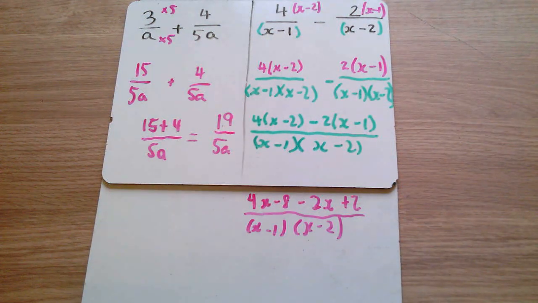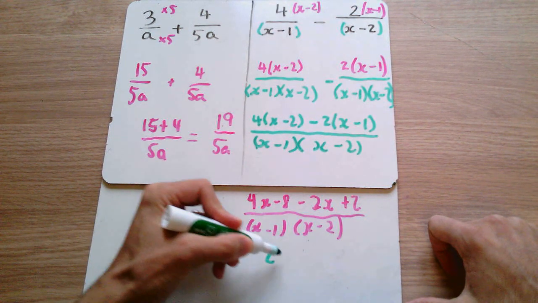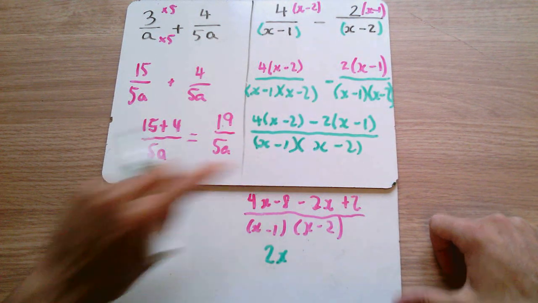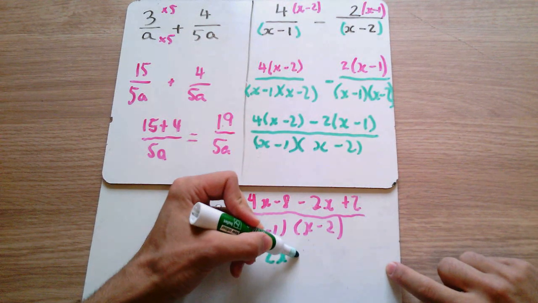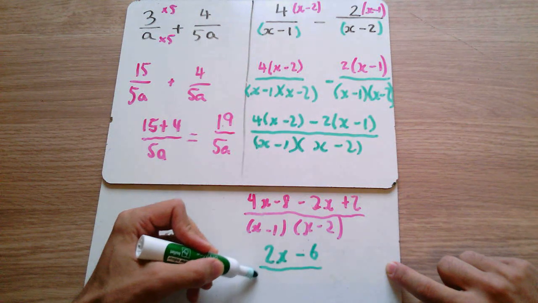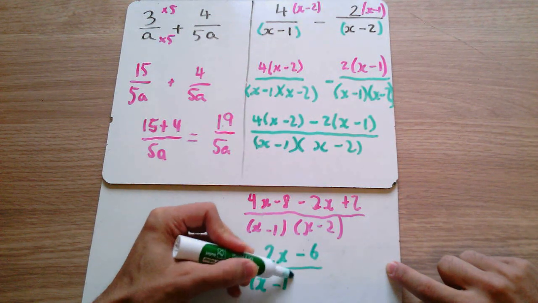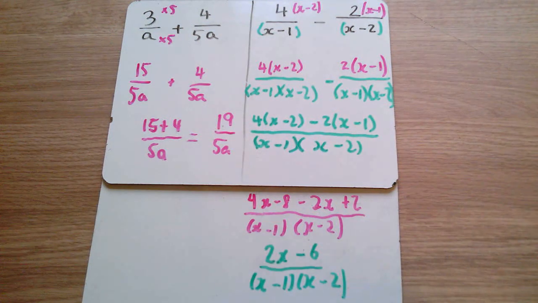And then it's just a matter of tidying up the numerator. We can see we have 4x minus 2x, that leaves us with 2x, and then minus 8 plus 2 gives us a value of minus 6, all divided by x minus 1 and x minus 2.